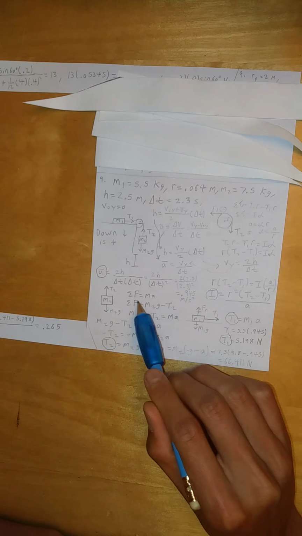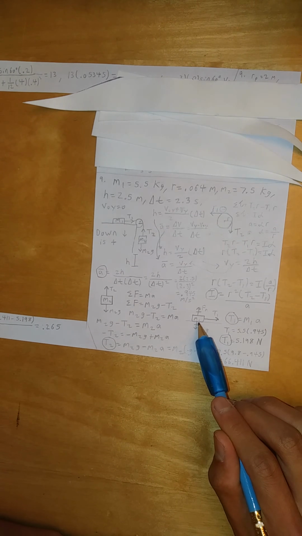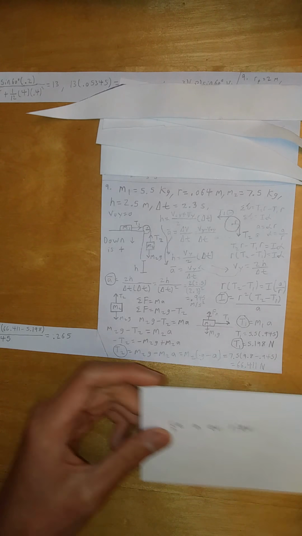Then T1 will just equal M1a because F equals ma, and in our case, our m is going to be M1. The tension T1 will be here, 5.1198.